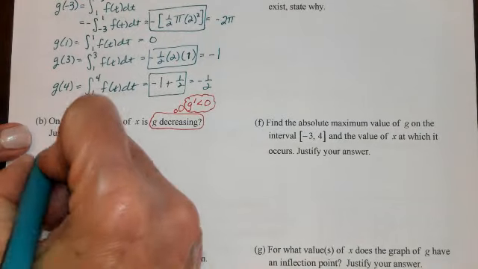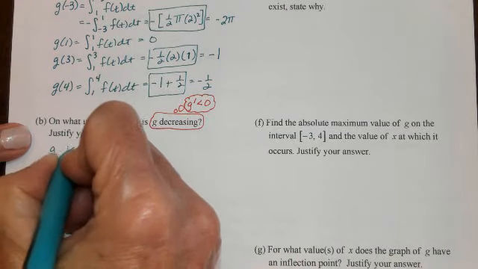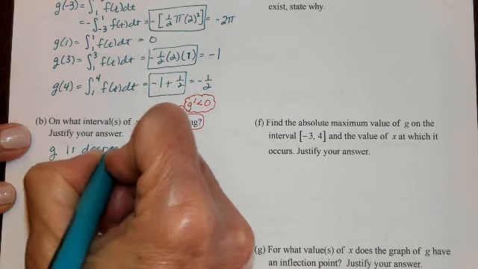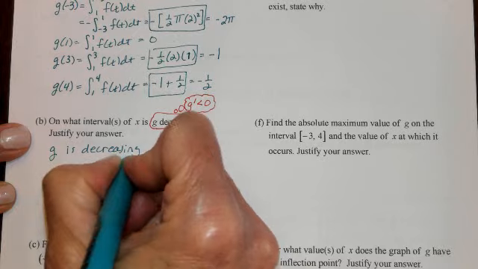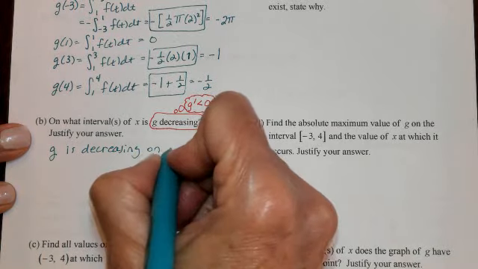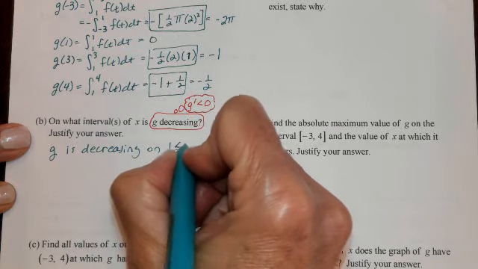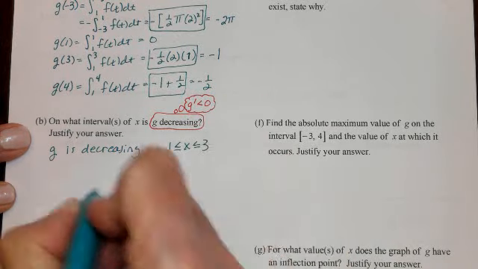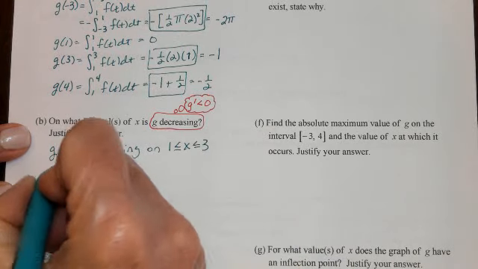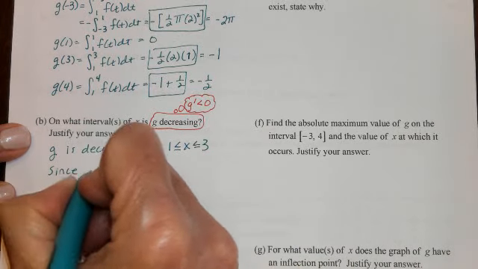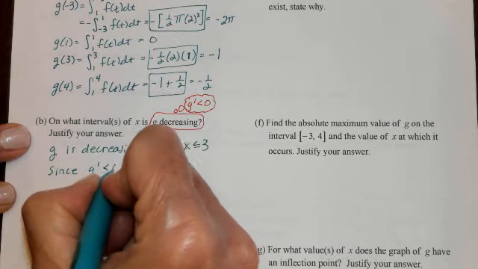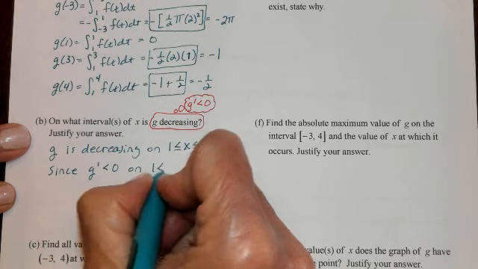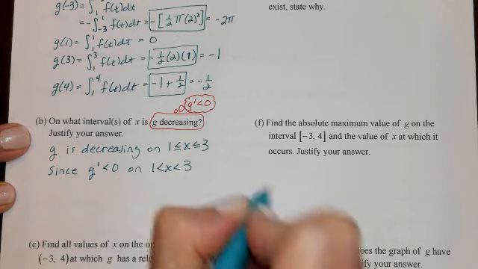So G is decreasing on the interval from 1 to 3, okay, since G prime is less than 0 on that interval.